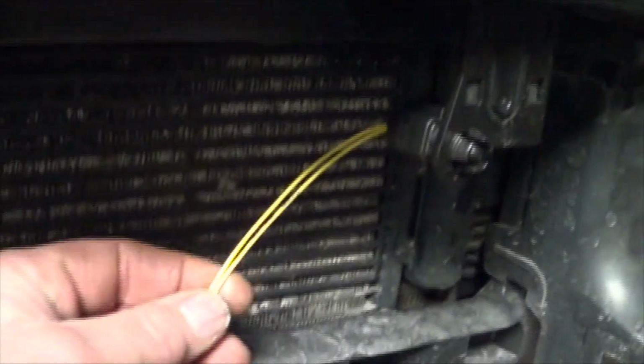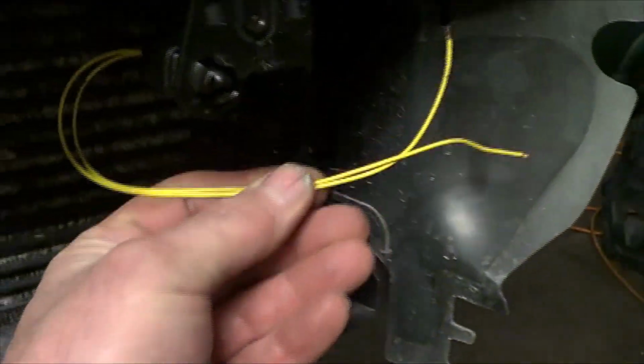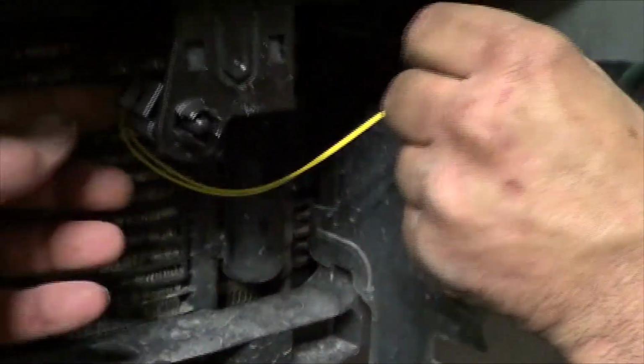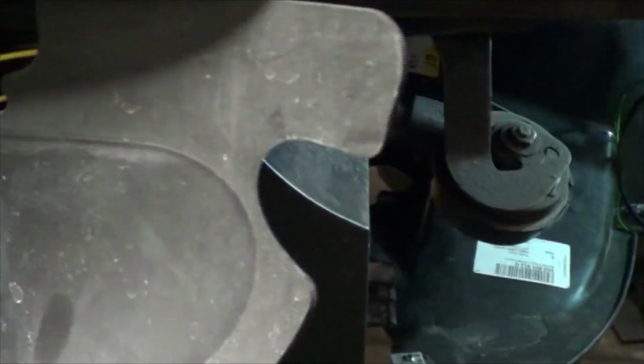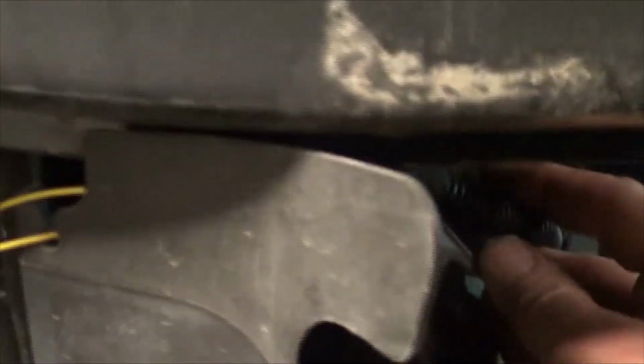We'll put some loom covering around that, and we'll maybe lengthen the wires to make them length appropriate. There is a bracket here for the wiring harness to go through after we cover it with loom, and then we'll solder those wires in there. We're definitely going to have to lengthen them, aren't we?